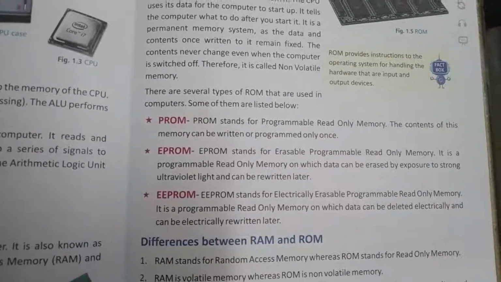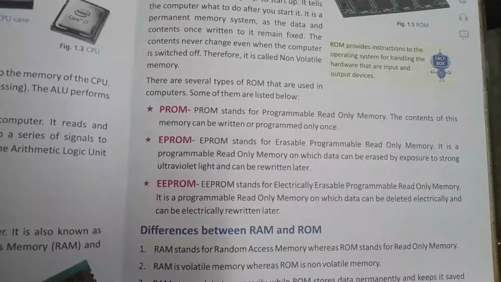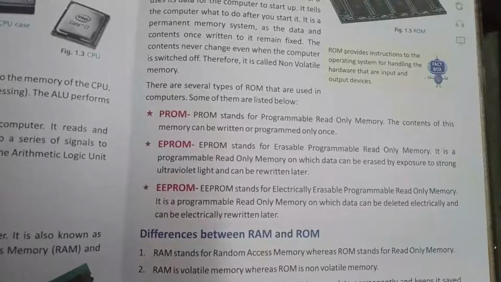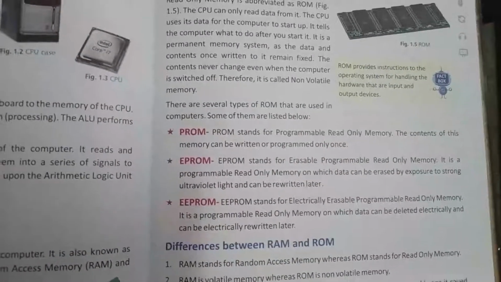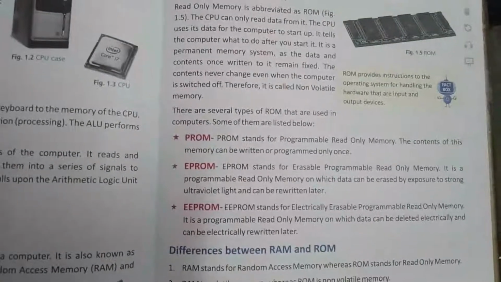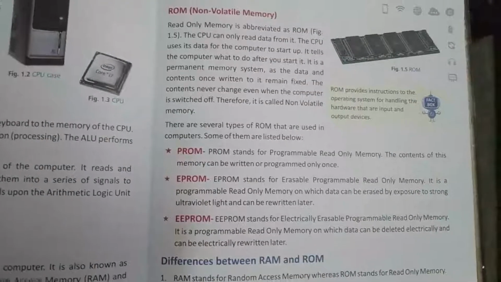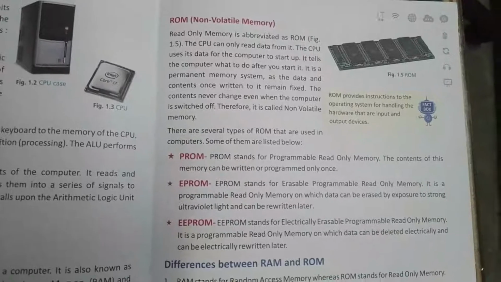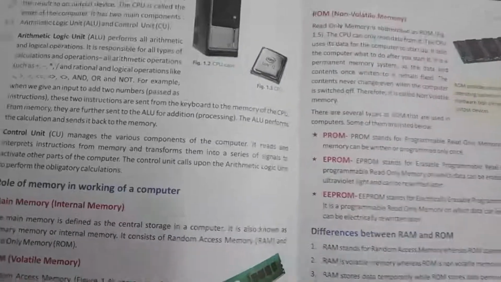It is a programmable read-only memory on which data can be deleted electrically and can be electrically rewritten later. So these are the three different kinds of memory in ROM, or non-volatile memory. That's all for today's session.